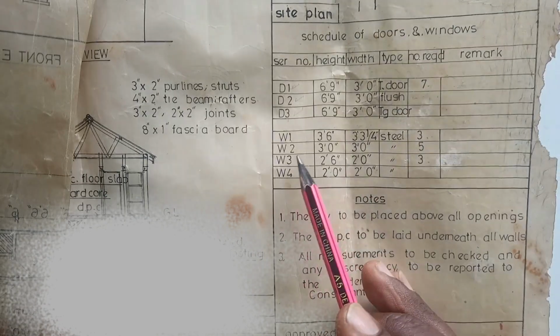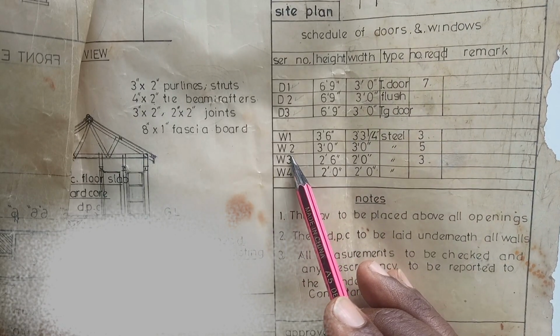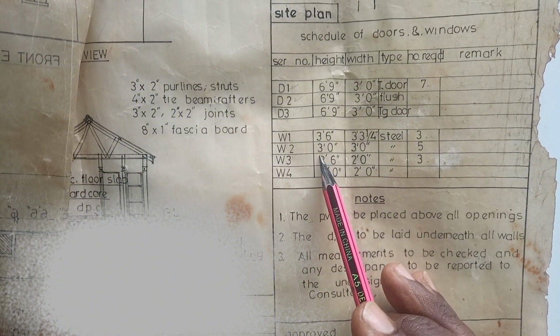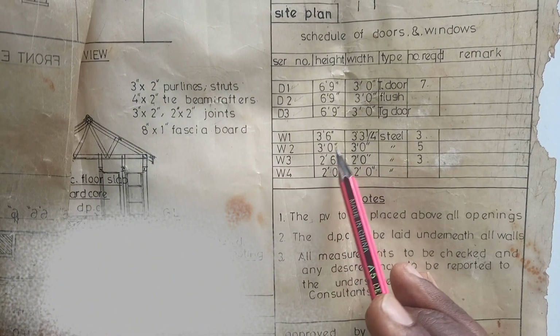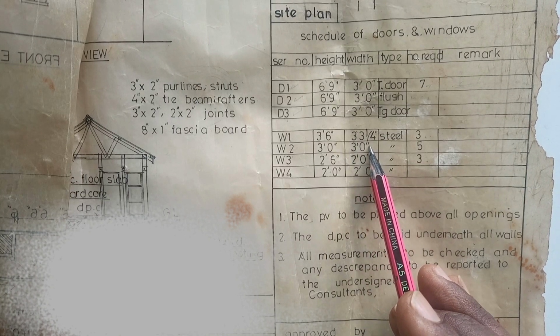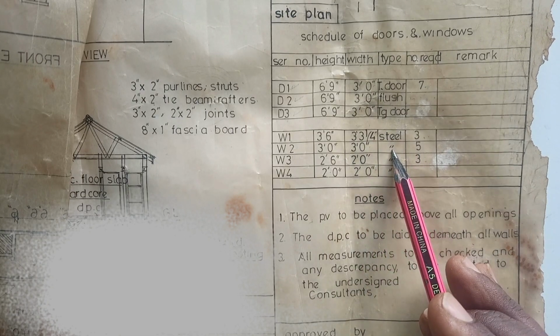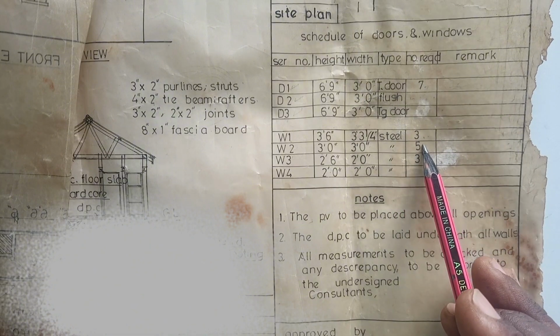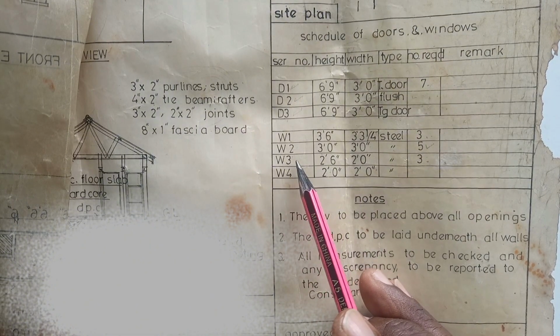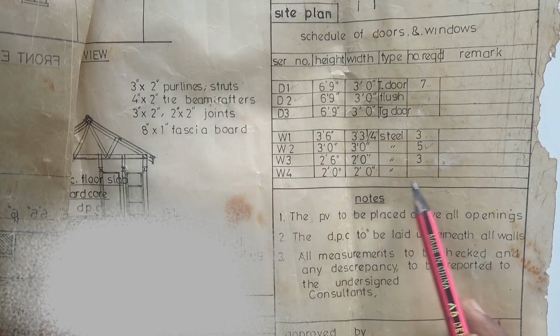We have window 2 also. The size of the window is 3 feet 0 inches by 3 feet 0 inches. Steel also, and the number required is 5. We have likewise window 3 and window 4.